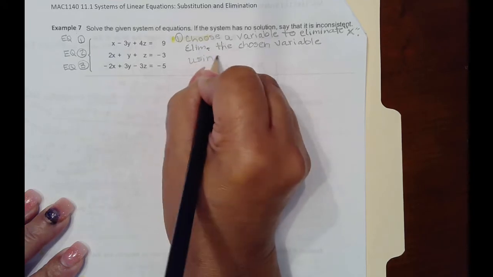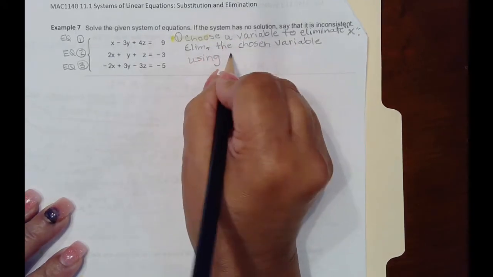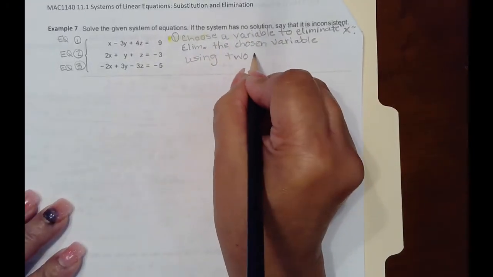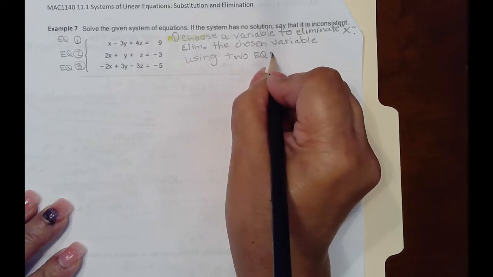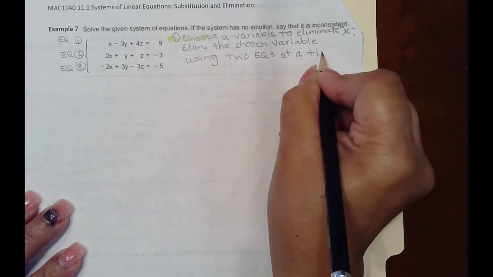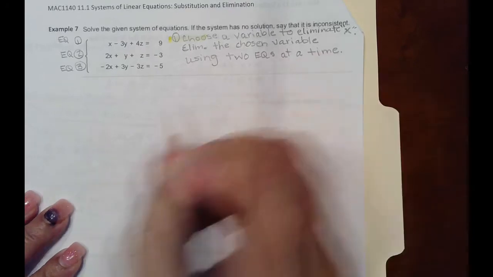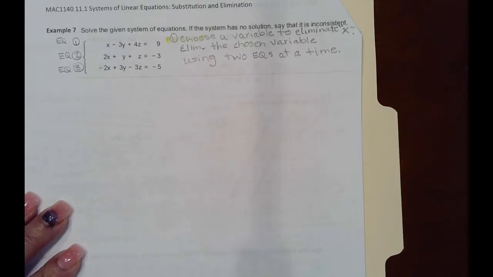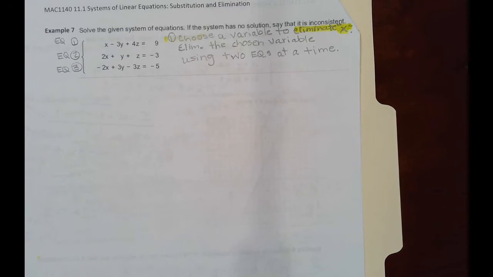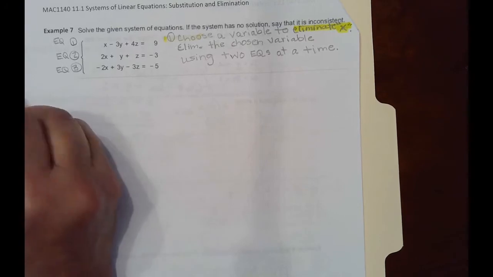Using 2 equations at a time. That's all you can work with is 2 equations at a time. So maybe I'll use equations 1 and 2, then I'll use equations 2 and 3. Each time my plan is that I am going to, this is my choice, I have chosen to eliminate the x term. Each time I work with 2 equations. So here's my plan. I'm going to be working first with equation 1 and 2, and I'm going to put my plan right out here.